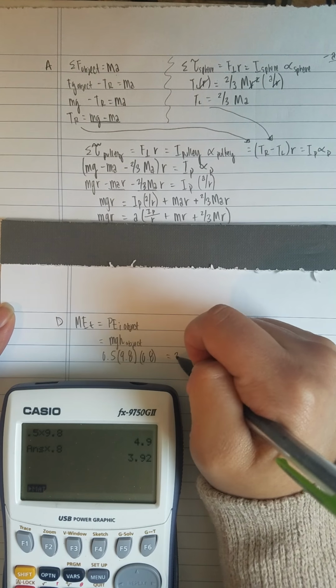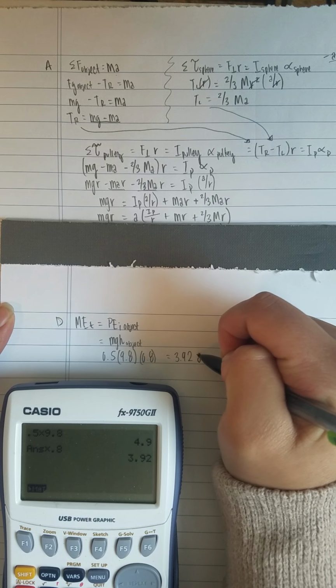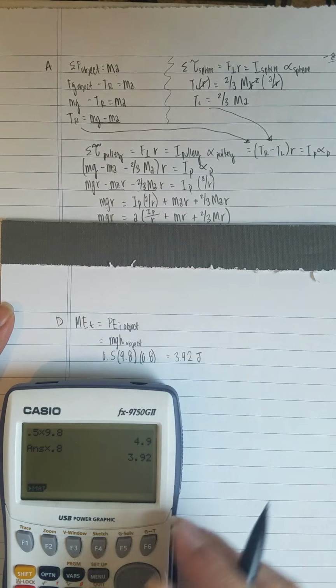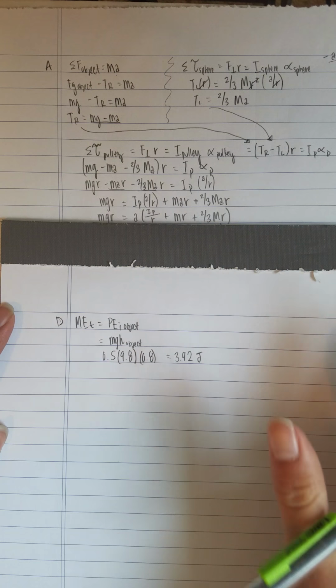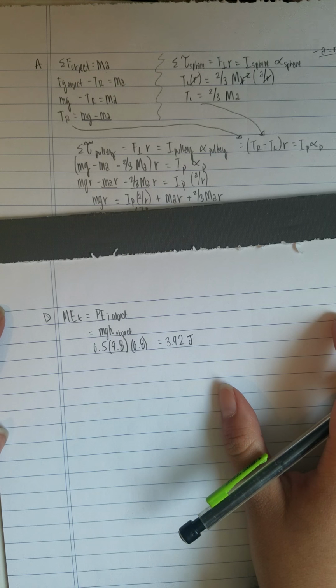That gets you 3.92 joules. Okay, so that is our total energy.